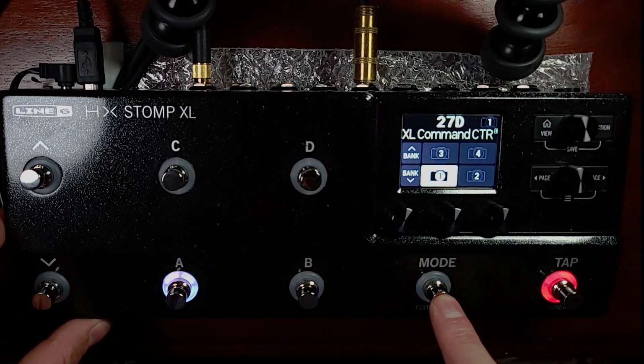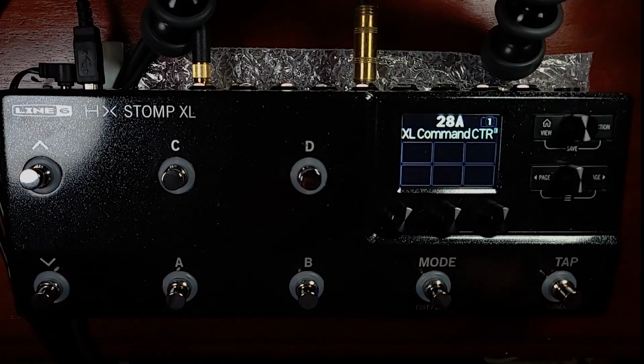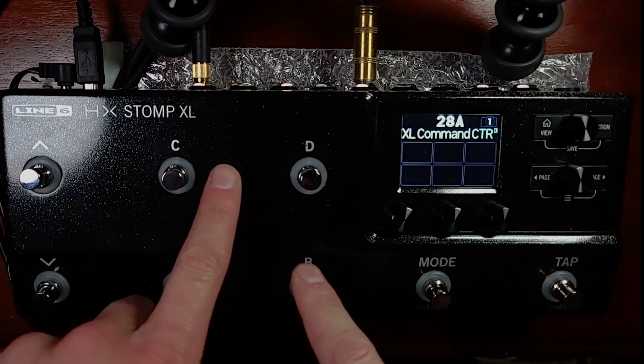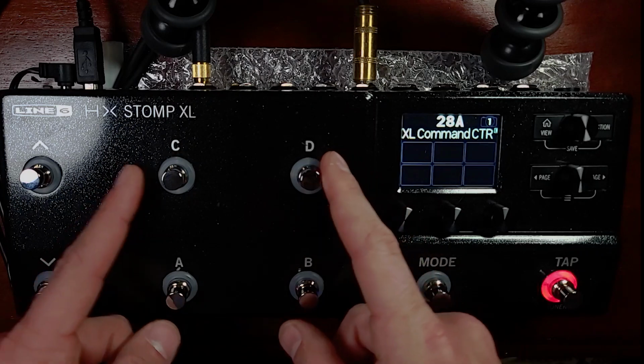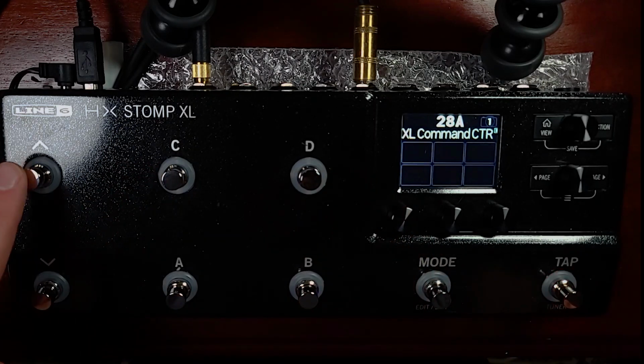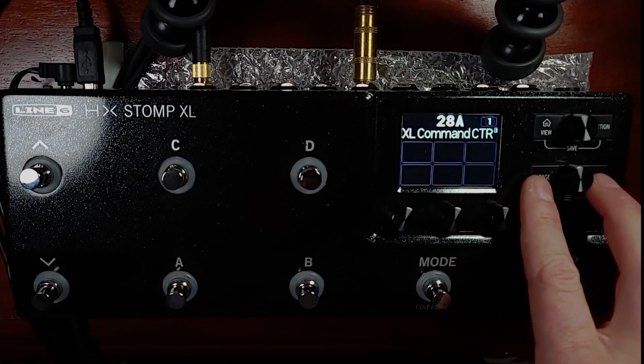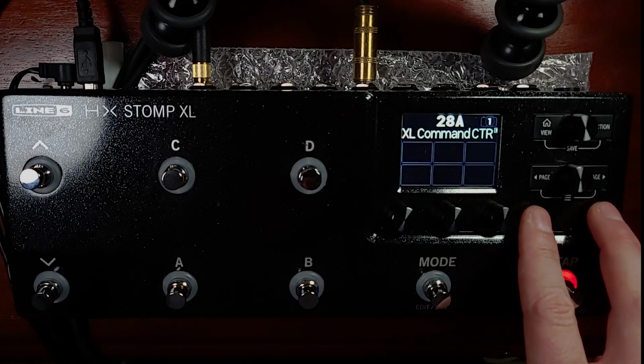But what I want to focus on is hitting this mode button. And then you get to your blank pedal board. Yeah, look at that jittering on the camera. It doesn't actually look like that. That's only on the camera. So now I want to have access to all 6 of these buttons instead of just being limited to these 4. So let's start off with getting to Command Center. You tap these 2 buttons at the same time.